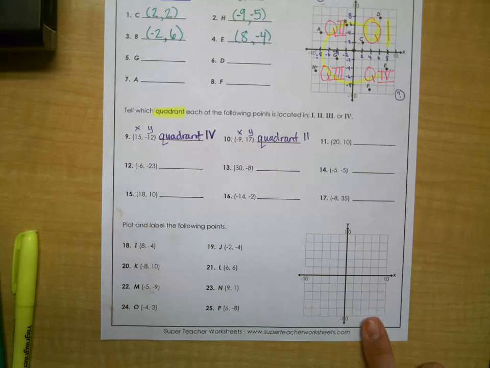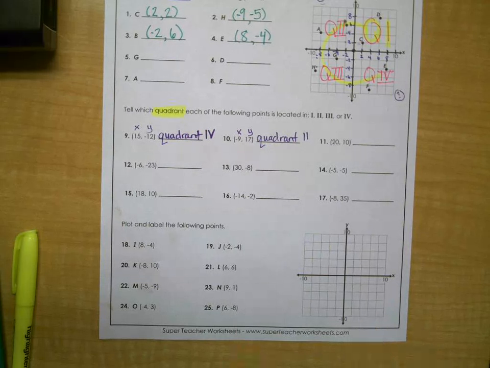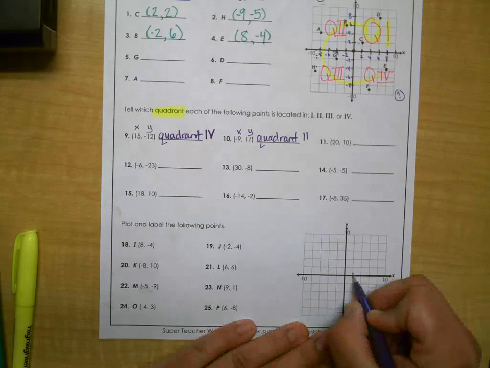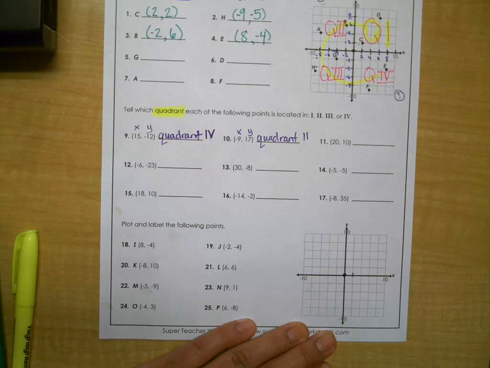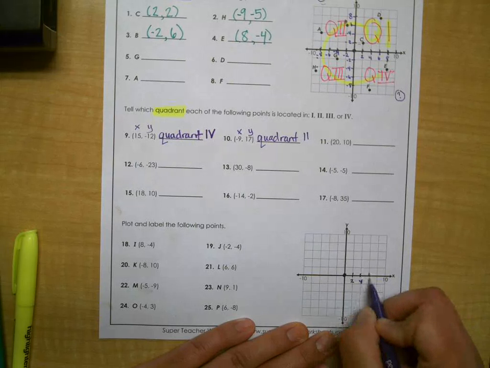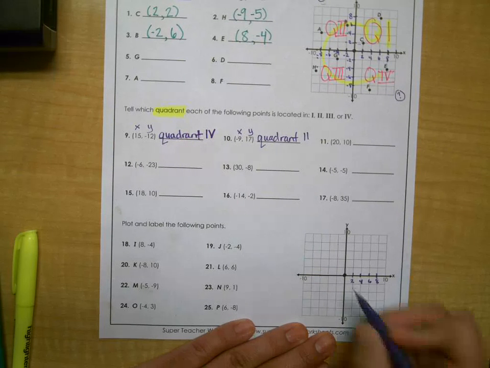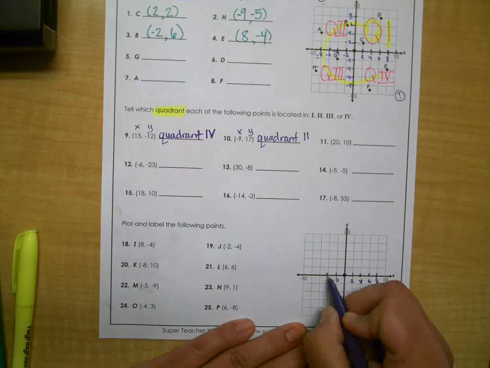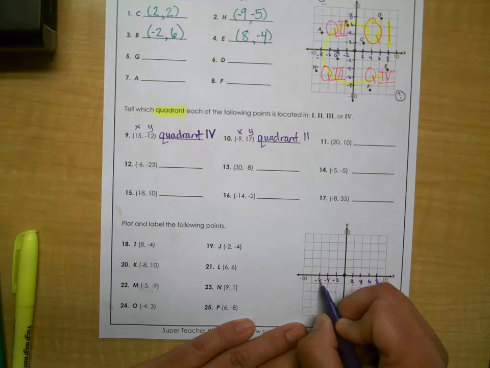So again, we have a nice blank graph. It looks just like the one up top where it goes to 10 on every side. That's not always the case. Sometimes you count by ones. In fact, most of the time you count by ones. But in this case, to save space, they counted by twos. So again, we have our origin in the center. That's where 0 is. And then we count by twos. 2, 4, 6, 8. That's our positive side. And then -2, -4, -6, and -8. That's our negative side.